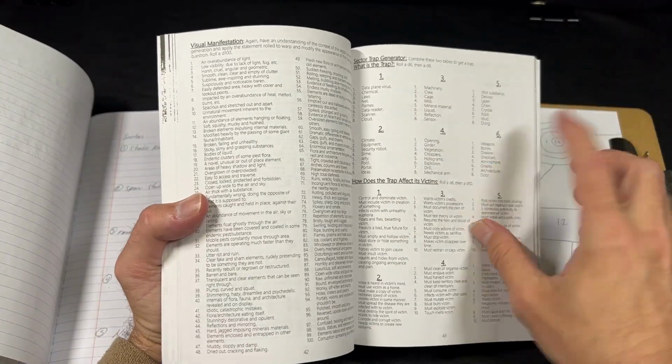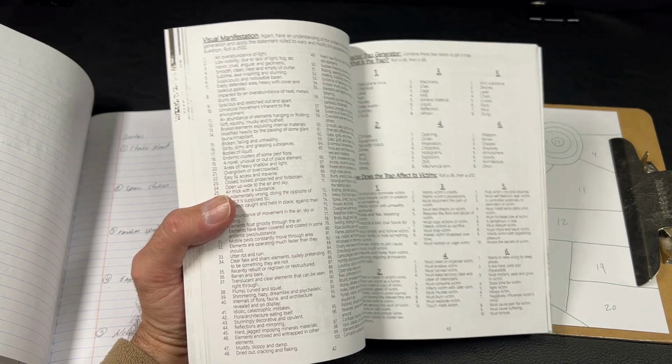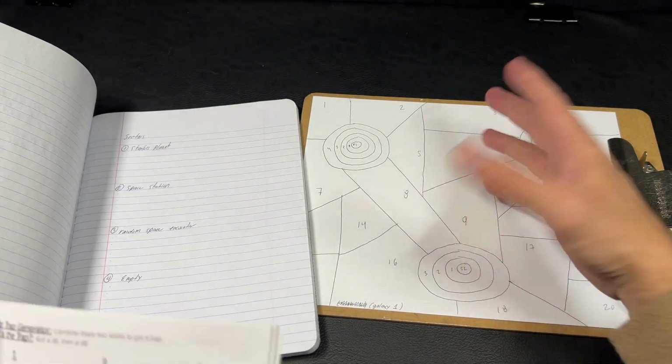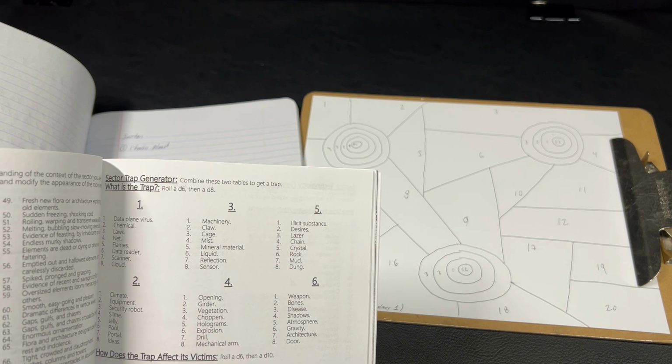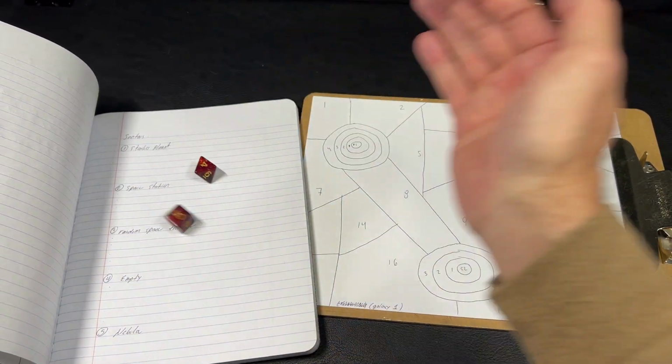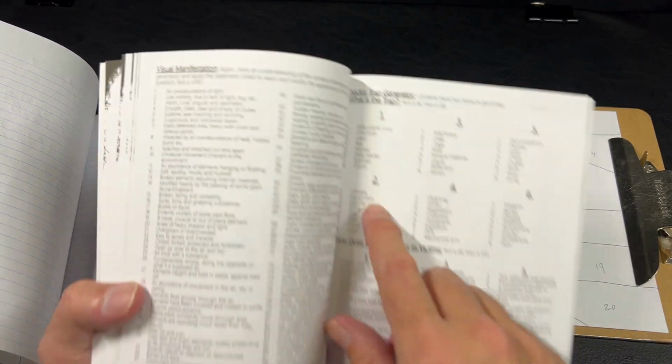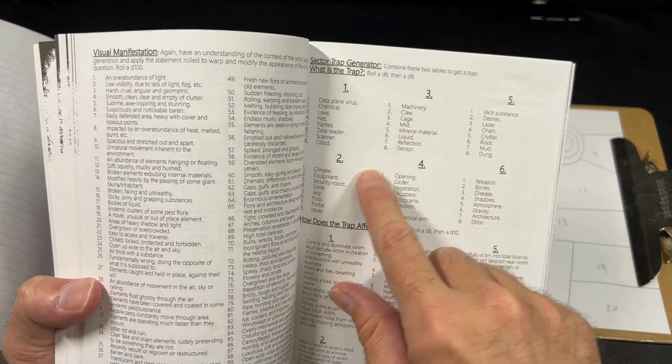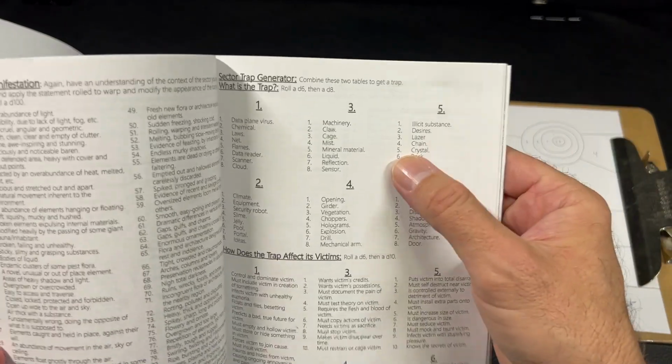You might need to draw something up here or roll something up there. And then how does the trap affect its victims? So what have those aliens set up over here? And that's a D6 and a D8. So you come to this space hulk and you find it's a 5-4. 1, 2, 3, 1, 2, 3, 4, 5. There we go. 5, 4.